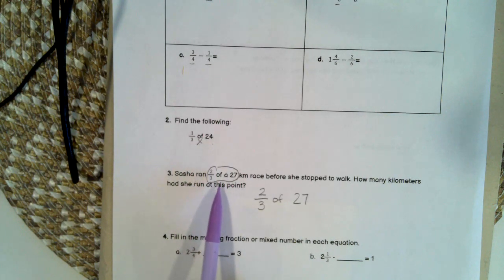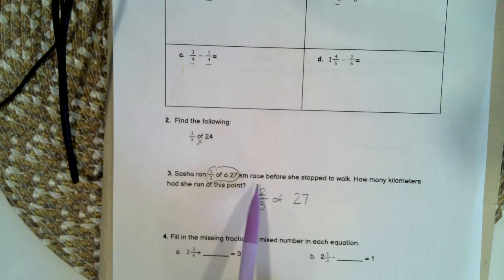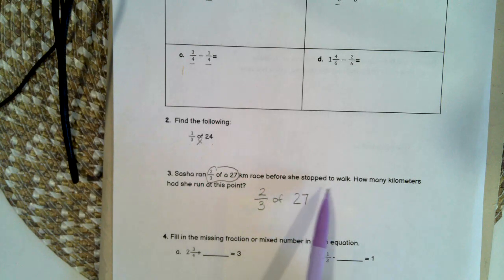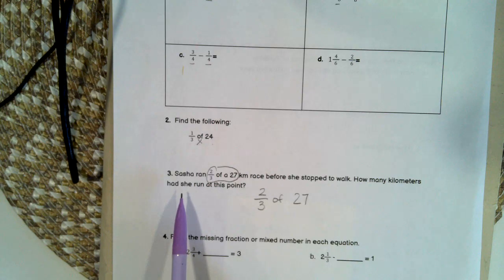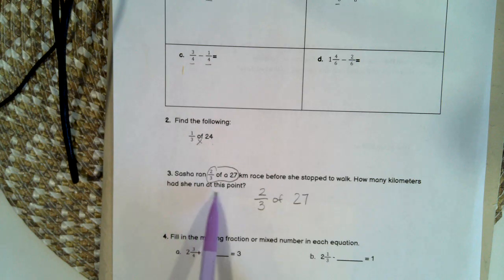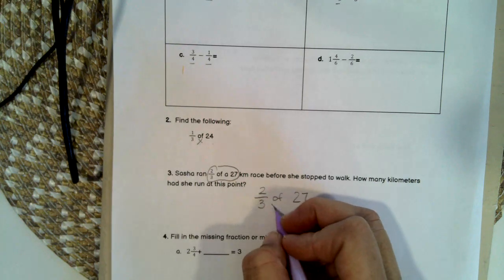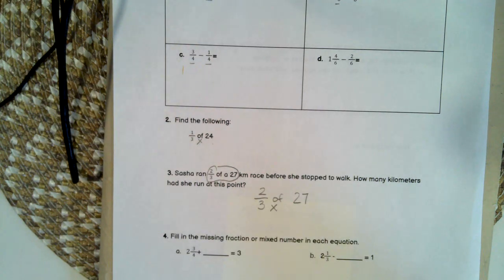Sasha ran 2/3 of a 27-kilometer race before she stopped to walk. How many kilometers had she run at this point? So it's 2/3 of 27. Same thing, you can take 2/3 times 27.